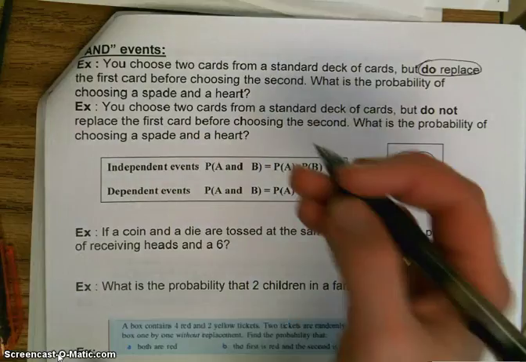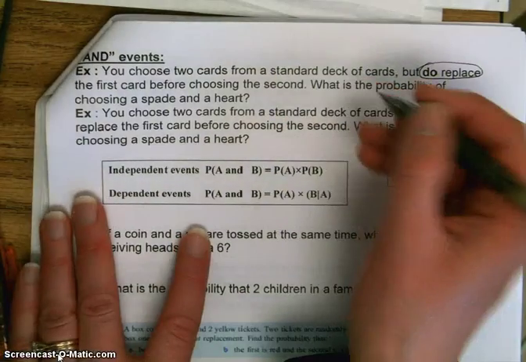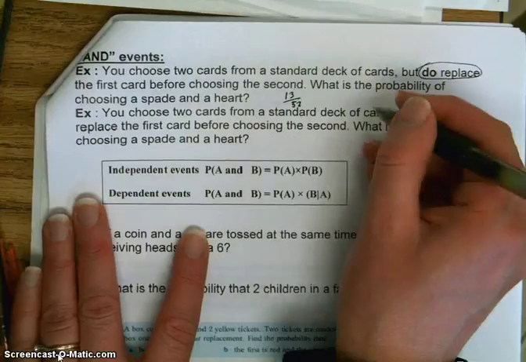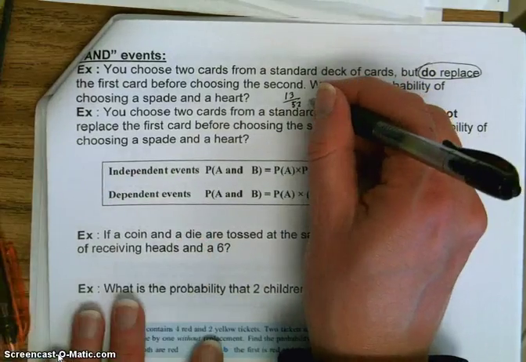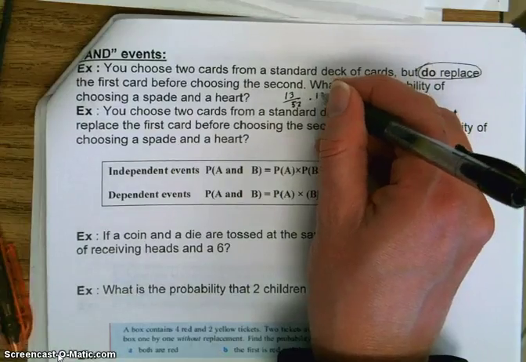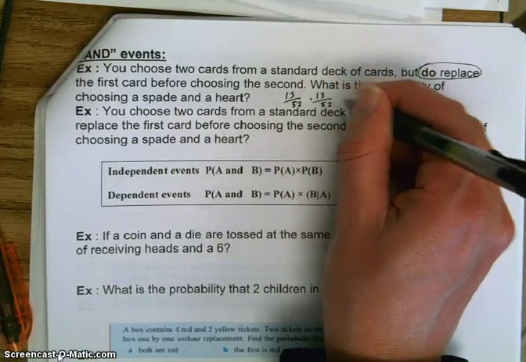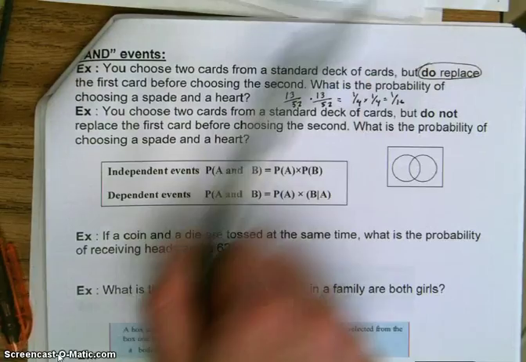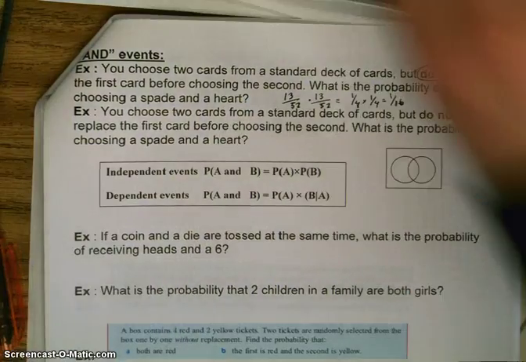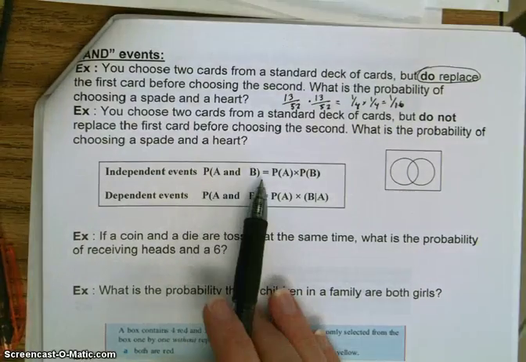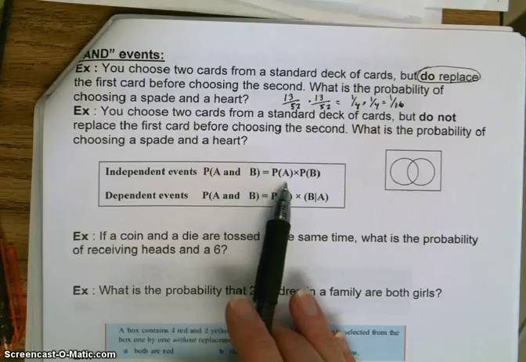Okay, so your probability of choosing a spade is 13 out of 52. There's 13 spades. Okay, if you put it back in, then all the cards are back in the deck. Your chances of getting a heart are 13 out of 52 again. So you can just say 1/4 times 1/4, which is 1/16. Okay, that particular case was an example of 2 independent events. Those were completely independent because what I did in the first round did not affect anything in the second round.